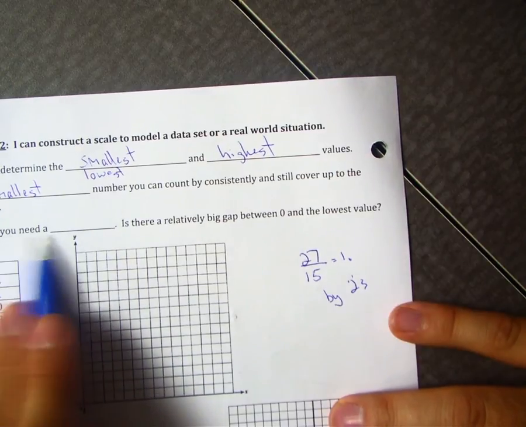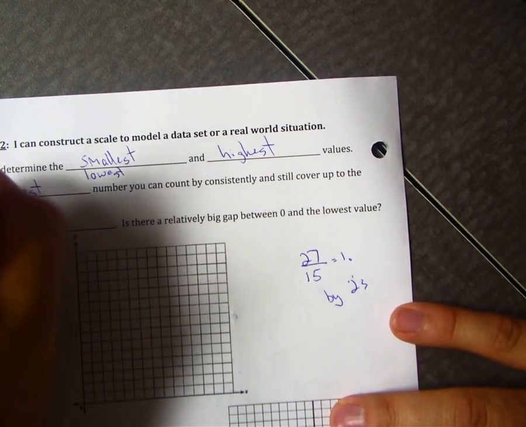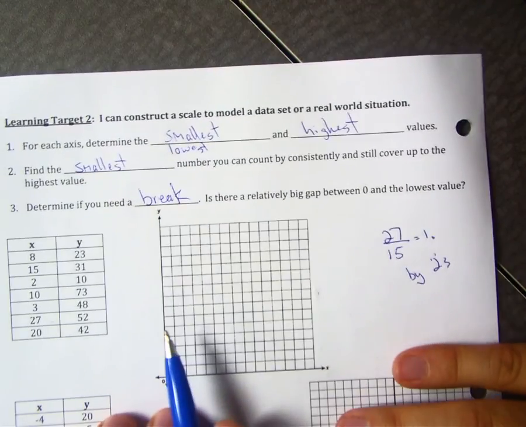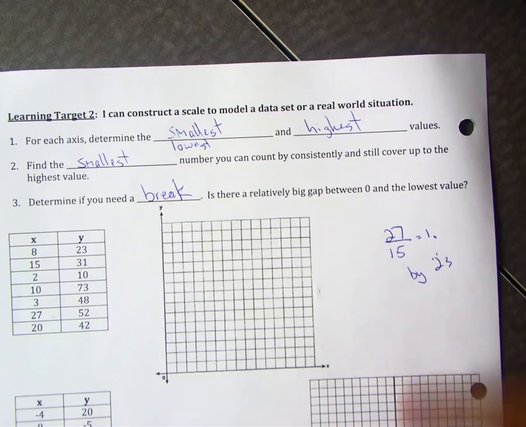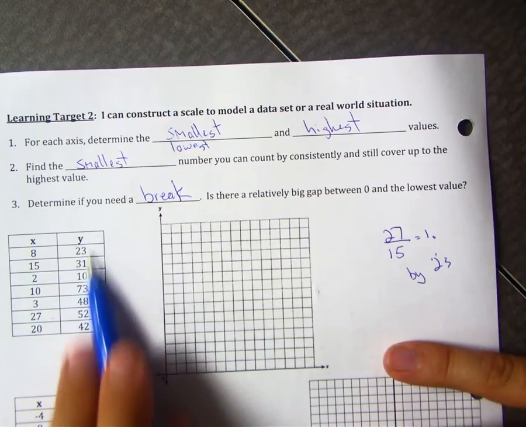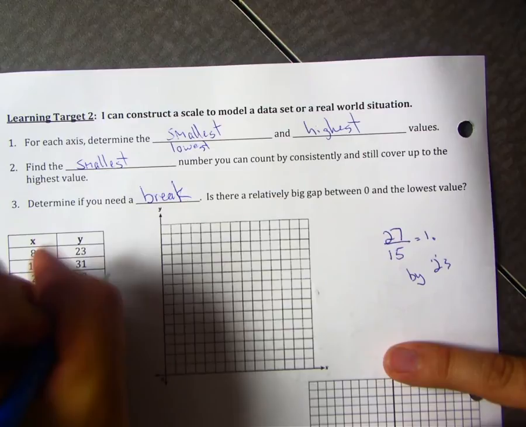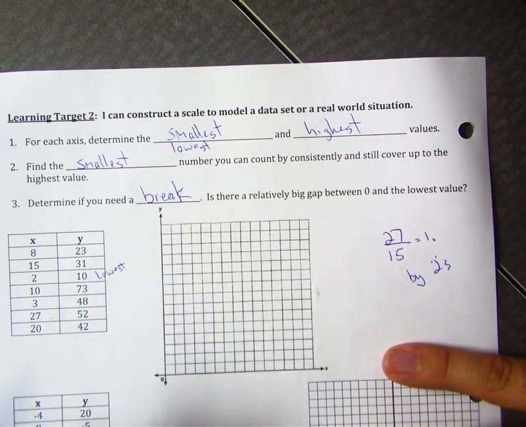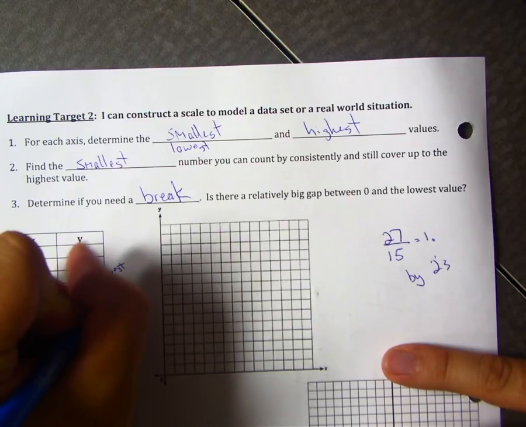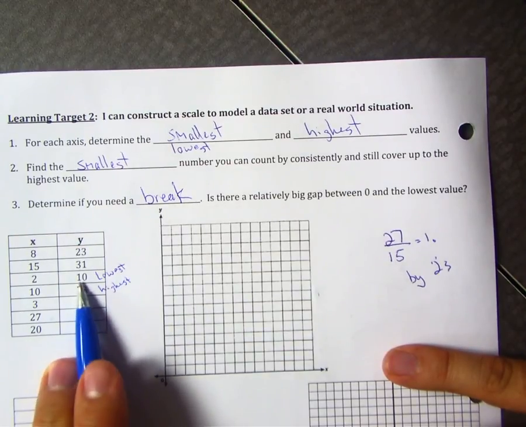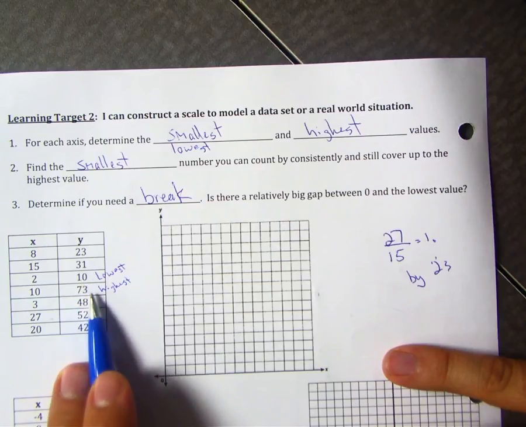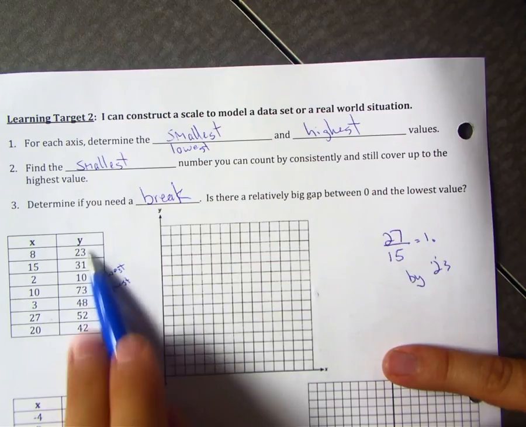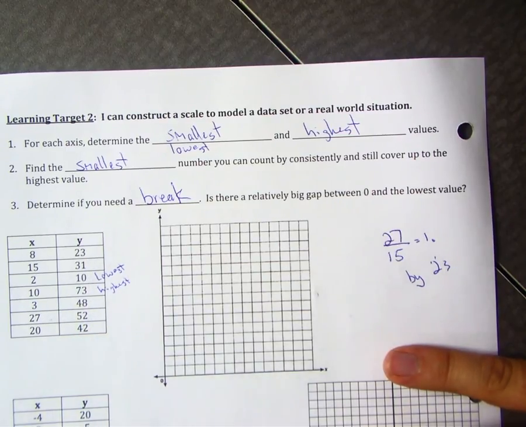All right. The other thing we want to do is determine if you need a break. If there's a gap between 0 and the number that it starts with, you might want to put a break in. If you look over here on this side, our lowest number is 10. Let's write that on here, lowest. And then our highest value is 73. So that is our highest. Our range there is 63. 73 minus 10 is 63. But 10 is pretty close to 0, especially when you're looking at all that. So we'd probably just start at 0. We wouldn't put a break in here.